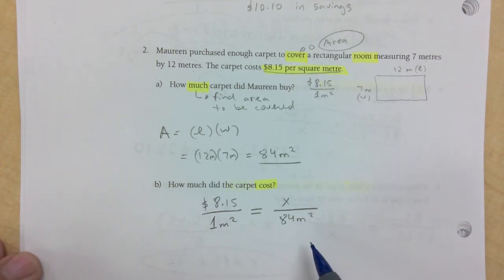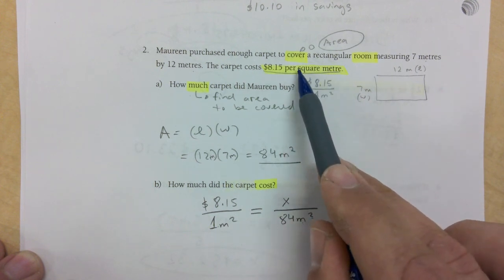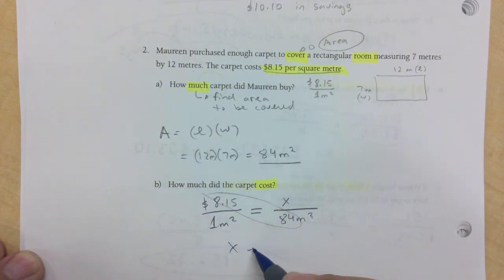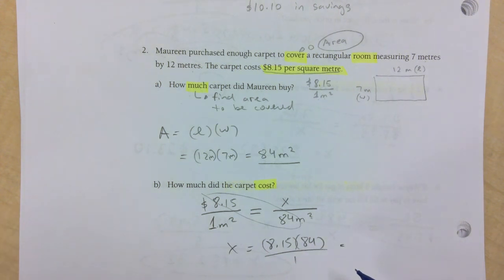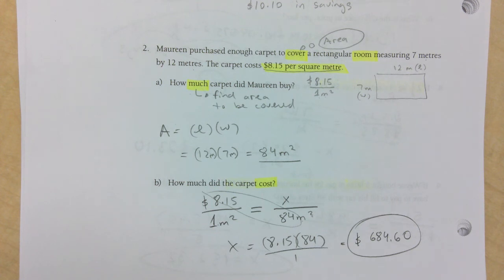If you just had meters here, like if you use 7 or 12 or added them, let's say you added, that would still just be meters. You need square meters. Okay? So this would have also given you an indication right here that you needed to find the area. So you cross multiply this way and divide by 1, which is irrelevant, right? So you just multiply those, divide by 1, and you get, if you compute that, you get 684.60 to cover the floor with carpet.